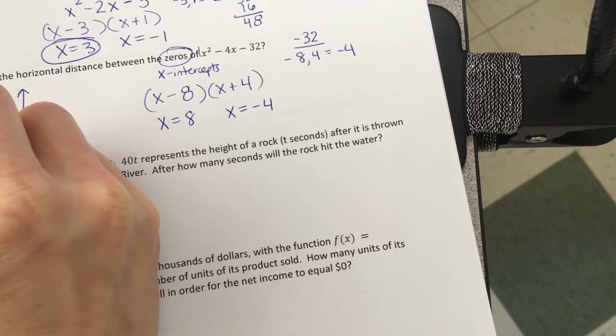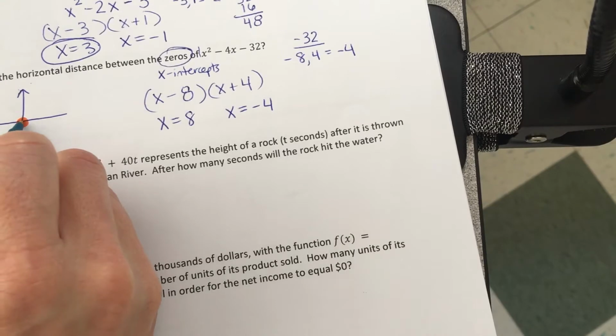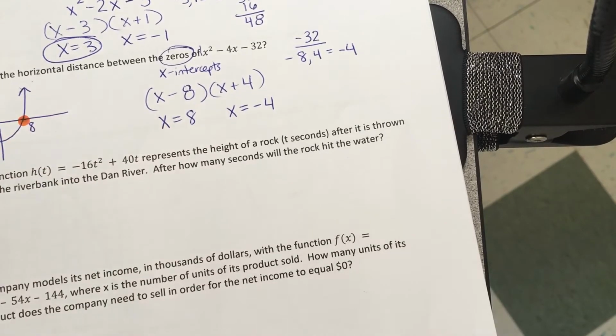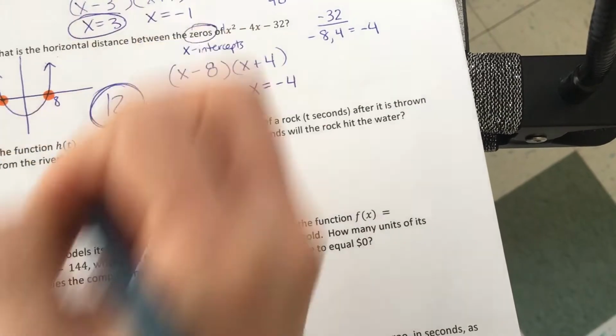What is this point right here? Negative 4, very good. Write it down, please. Label it on your graph. That's negative 4. What is this one? 8. Doesn't matter if it's perfect. They want to know the distance from negative 4 to 8. 12, very good. 1, 2, 3, 4, 5, 6, 7, 8, 9, 10, 11, 12. There's 4 blocks here, and there's 8 blocks there. So there's a total of 12. Okay? So the answer is 12.